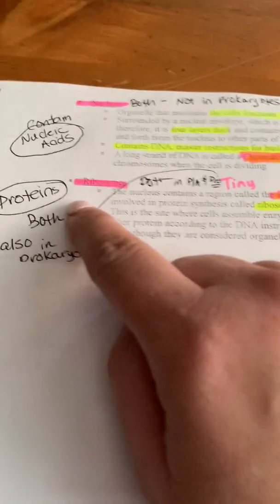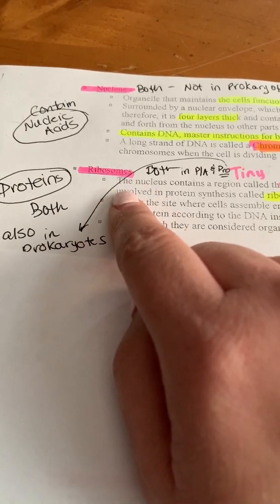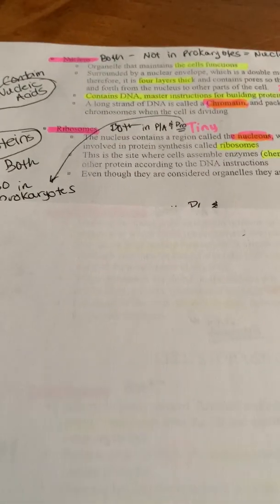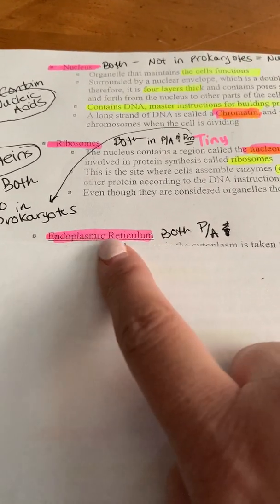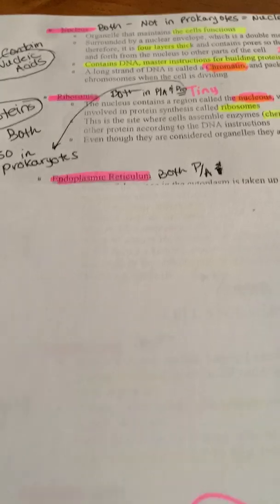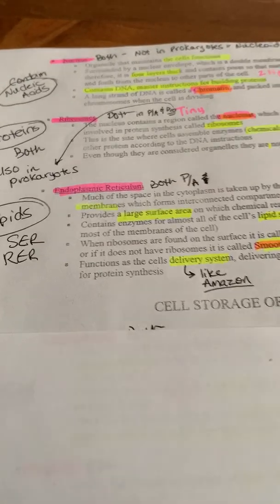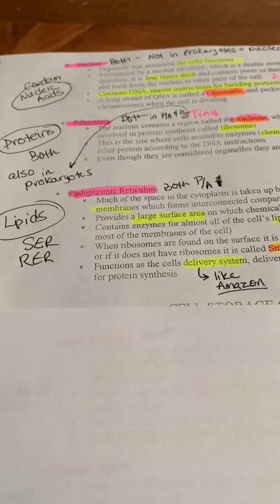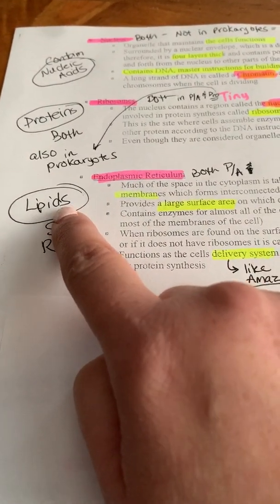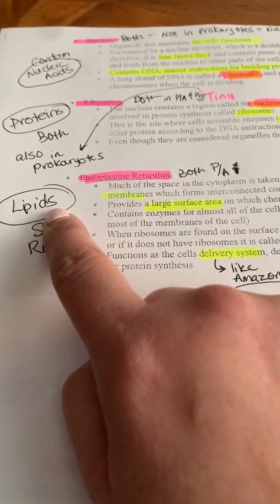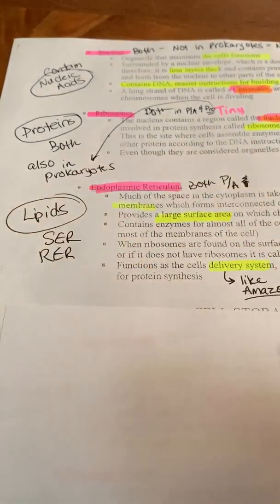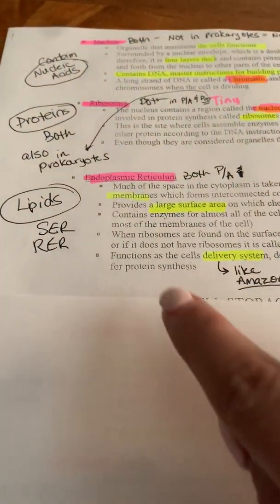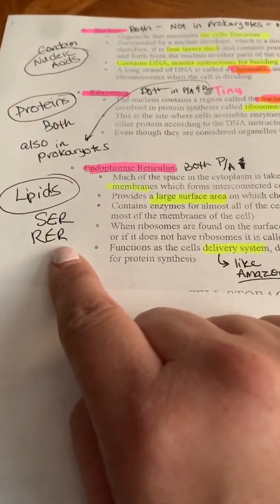But sometimes, because they make proteins, they are associated with another organelle, which is the next one we're going to talk about. And that is what's called the endoplasmic reticulum. We can abbreviate it the ER. It is found in both plants and animals. Okay, so the ER's job is to make lipids, those fats and oils. So the hydrophilic, hydrophobic, lots of, again, carbon, hydrogen, and oxygen only. These two, remember, have nitrogen in them. Sometimes we call it the SER or the RER. Okay, and we'll talk about why that is in a second.